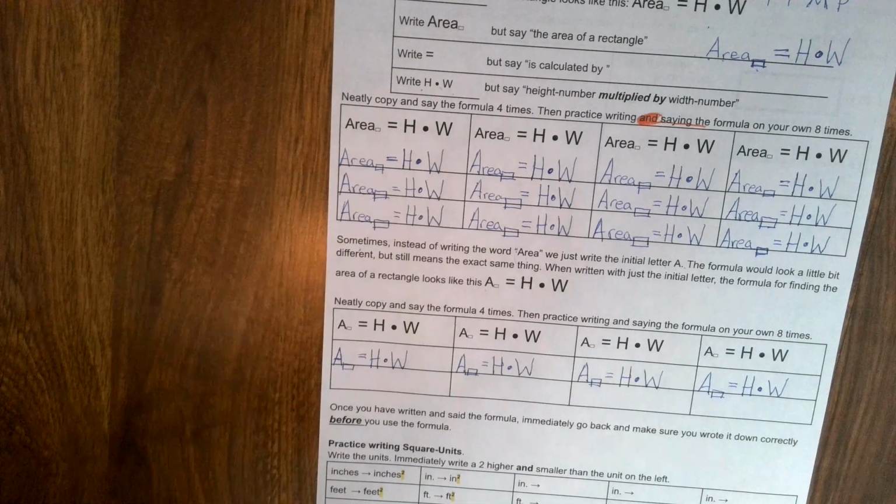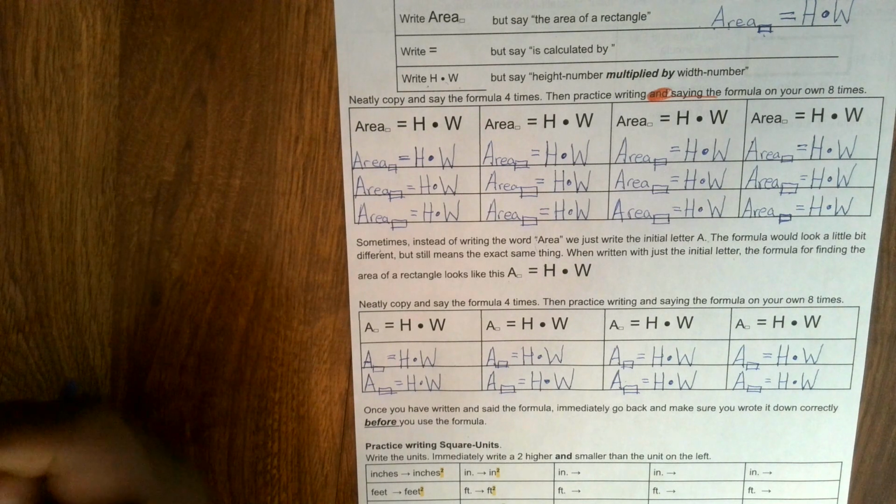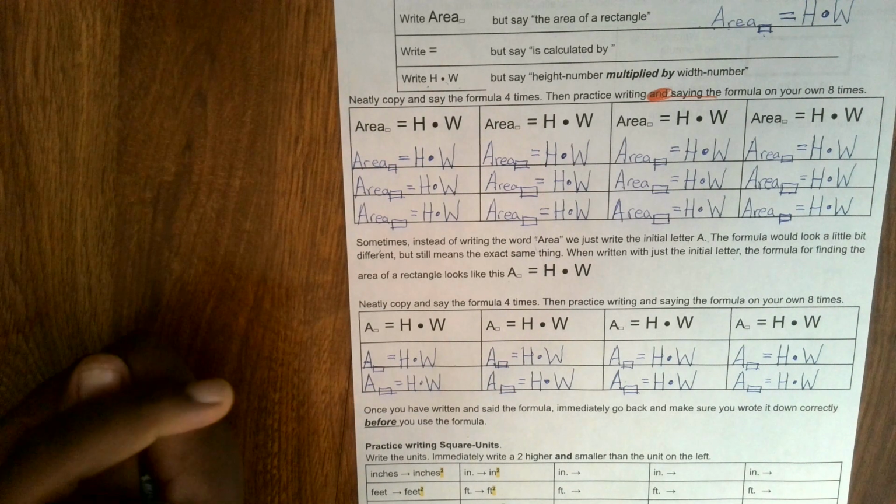Area of a rectangle is calculated by height number multiplied by width number. Go ahead and finish up on your own using just the initial to write the formula, not the entire word area. Go ahead, pause the video if you need to, and finish that now.